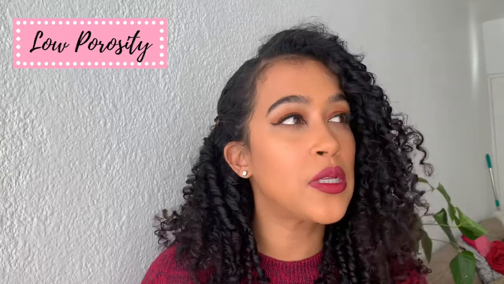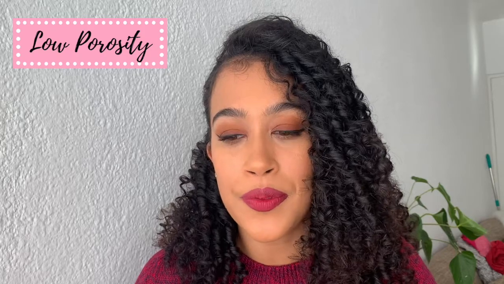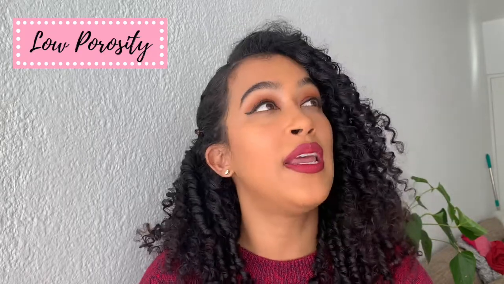I used a hair milk in the past. I used the Carol's Daughter hair milk. It didn't work for me because it doesn't suit my hair's porosity and doesn't suit my curl type. But if you've got low porosity hair, a hair milk like that will really help moisturize and just nourish your hair.